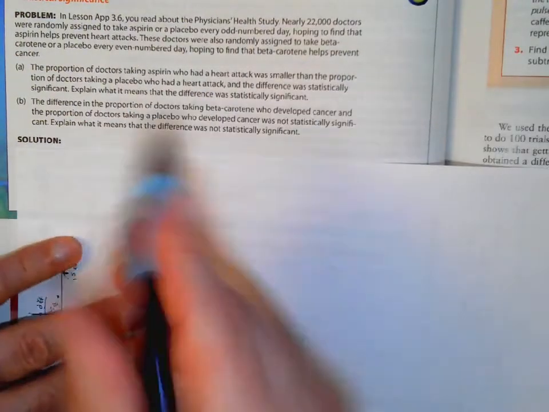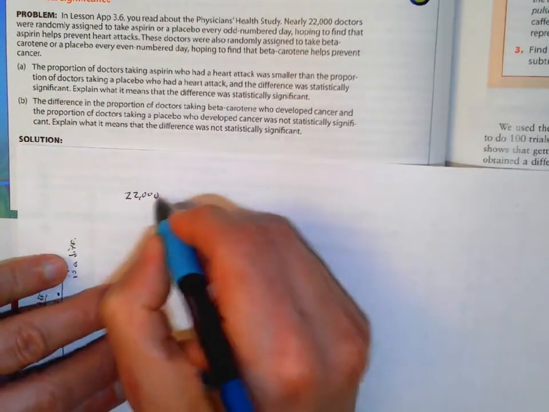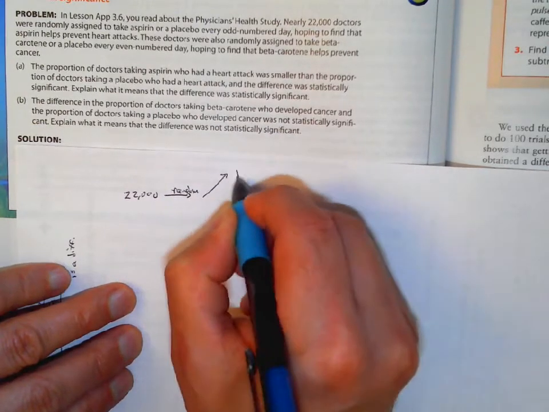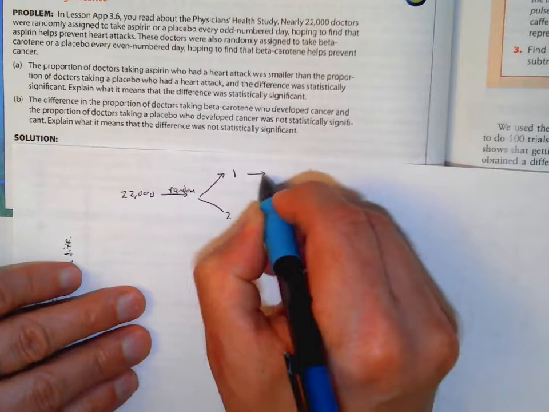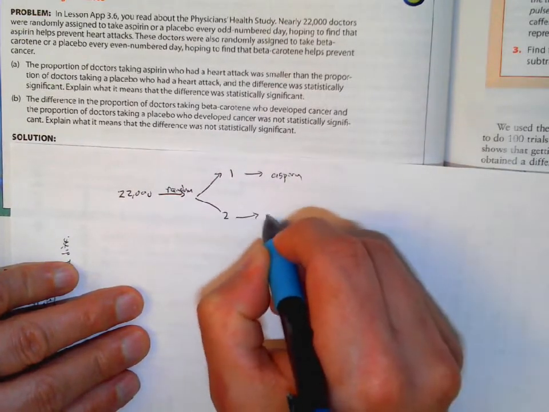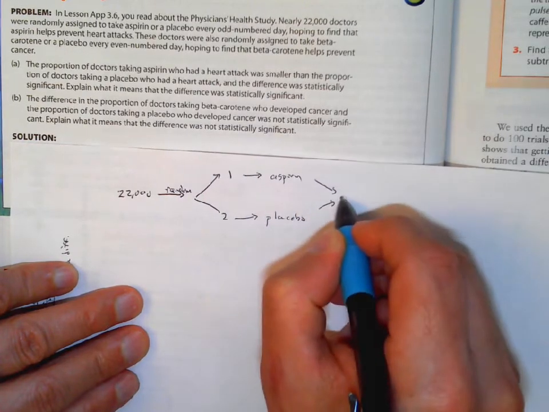If you think about the design, they have 22,000 doctors with random assignment into group 1 and group 2. Group 1 was given the aspirin, and group 2 was given the placebo. And then at the end, we're measuring the percent with a heart attack.